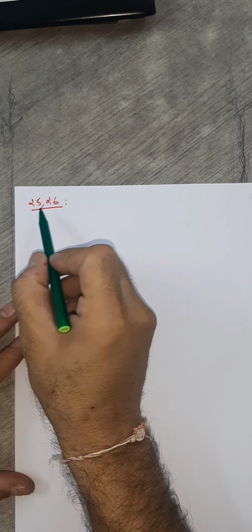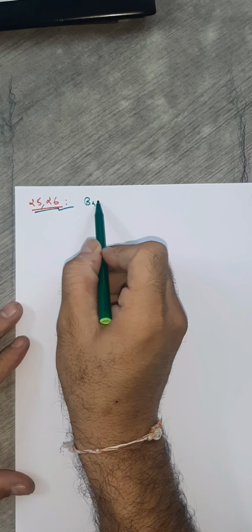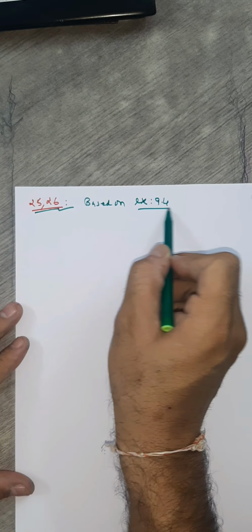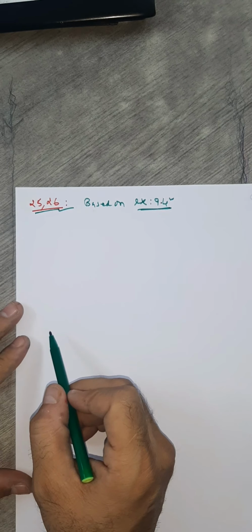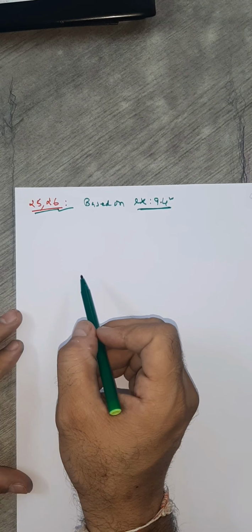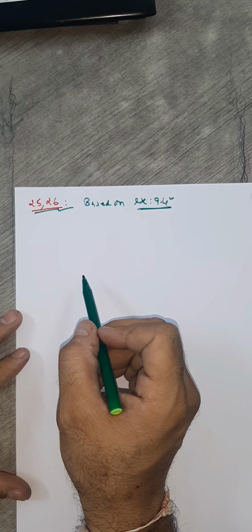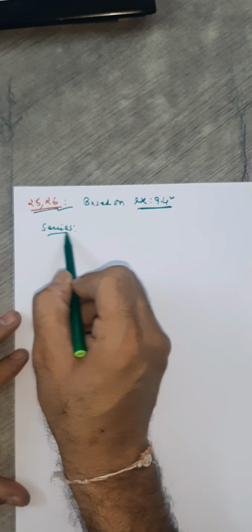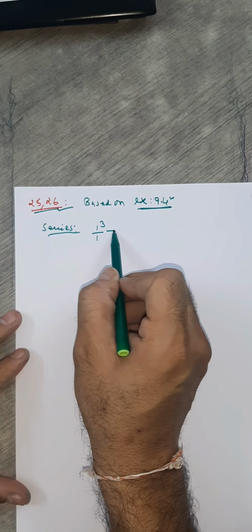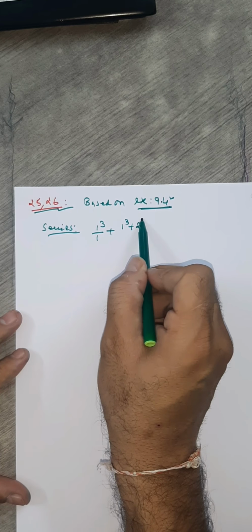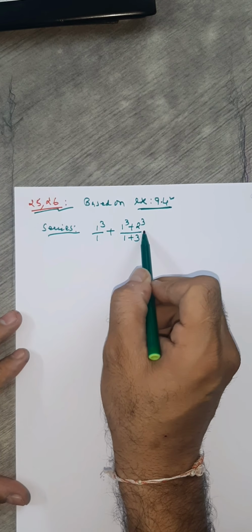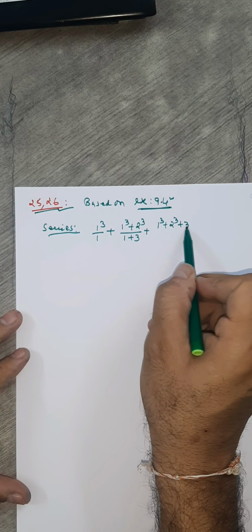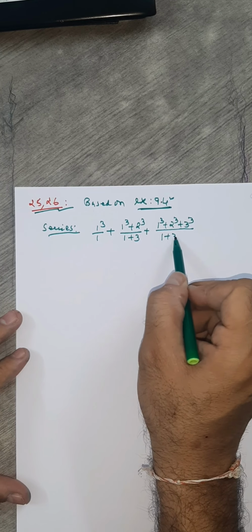The next two questions, 25 and 26, are just based on exercise 9.4. We had a number of such questions there. You are asked for the sum of the following series up to n terms. The given series is this: 1 cube by 1, plus 1 cube plus 2 cube upon 1 plus 3. Third term is 1 cube plus 2 cube plus 3 cube upon 1 plus 3 plus 5, and so on.